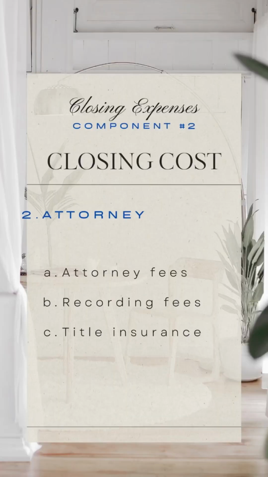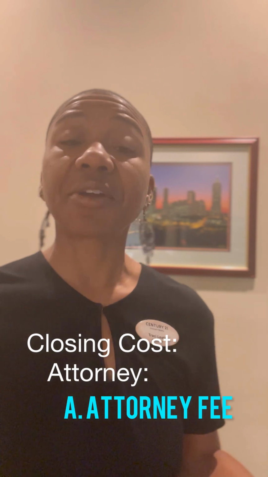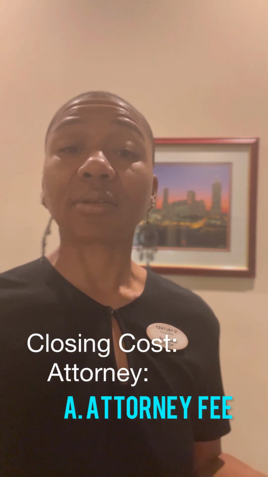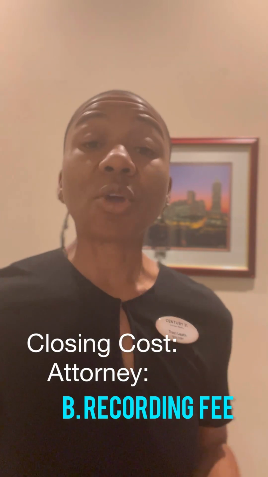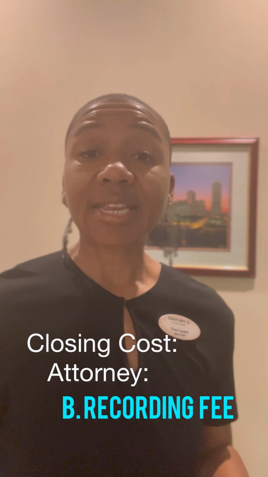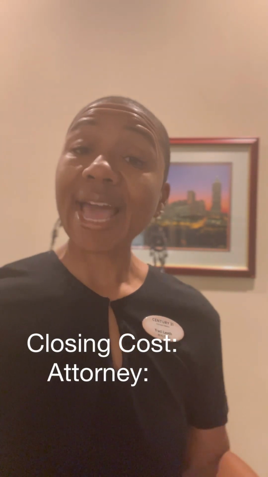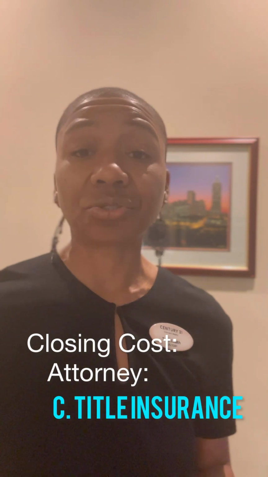Next, we have the attorney fees. Within attorney fees, you have 3 components. The attorney's fee, their fee for providing the service to process the transaction and get your loan closed. The recording fee. This is a fee that is paid to acknowledge the transaction with the state, that this sale took place. And lastly, within attorney fees is title insurance.